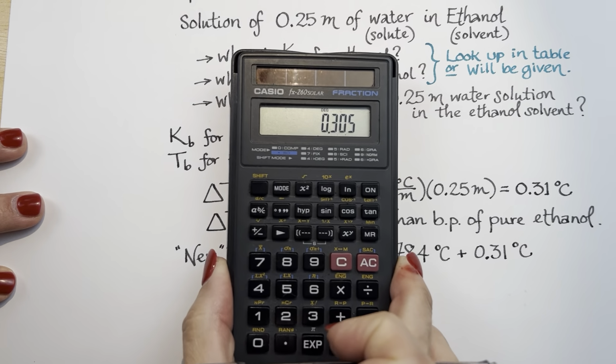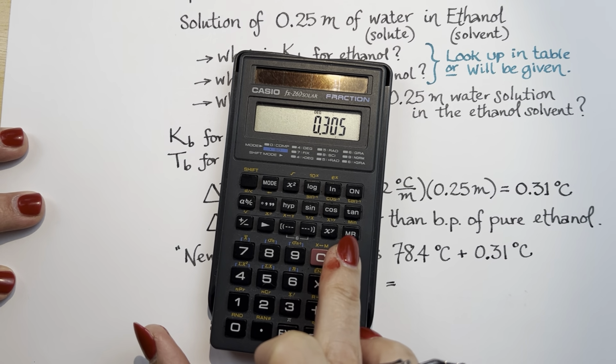We could probably do this in our heads, but let's use a calculator.